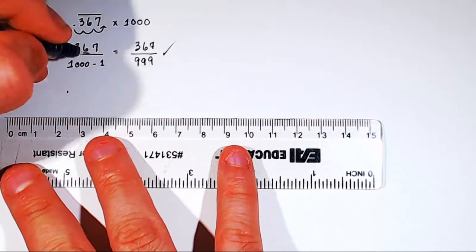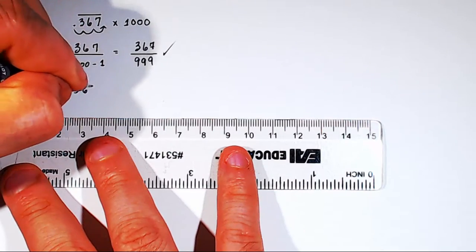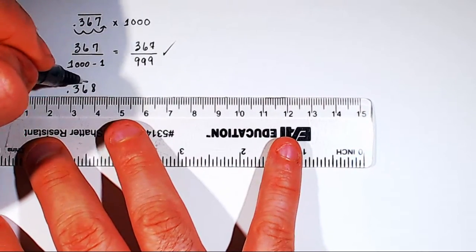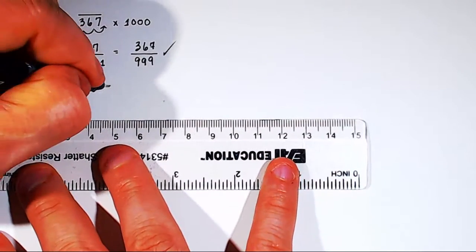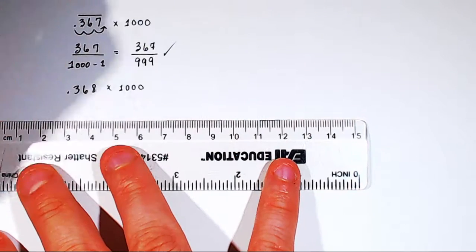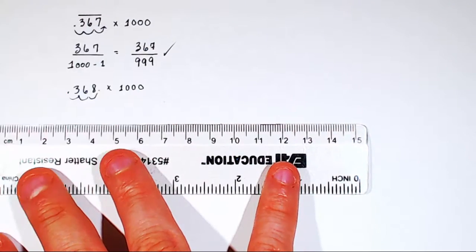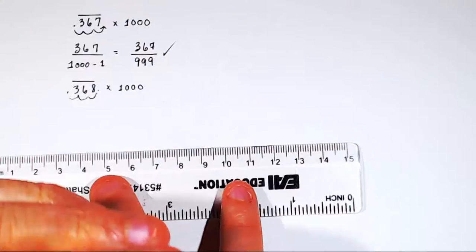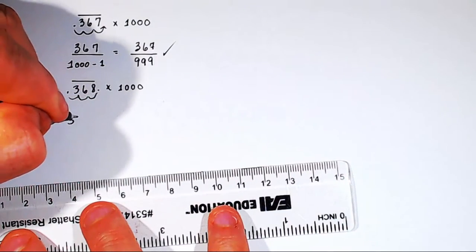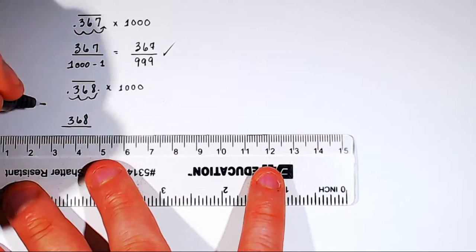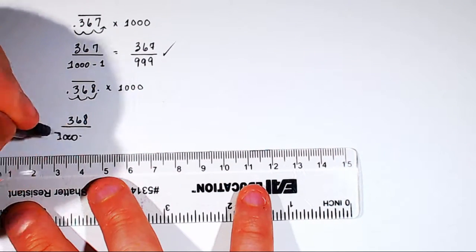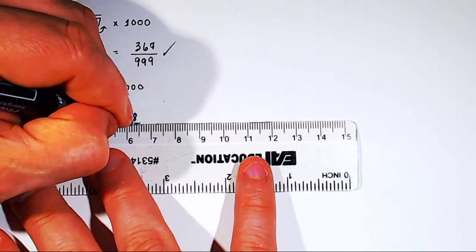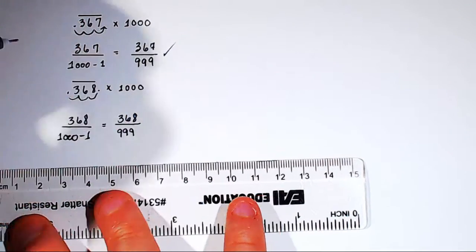Here's one that won't be prime. If 0.367 is prime, 0.368 will definitely not be prime because it's an even number. All right, let's start over. I'm going to have to multiply this times 1,000 to get the decimal point to the right of the number. This is 0.368 repeating. So now I have 368 over 1,000 minus 1. That's going to equal 368 divided by 999.